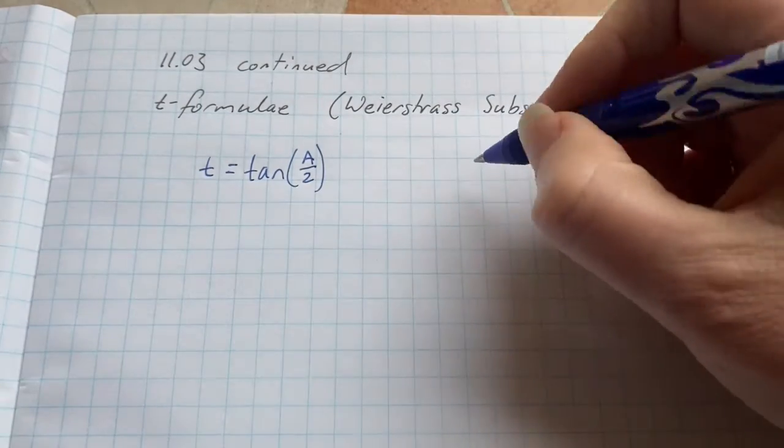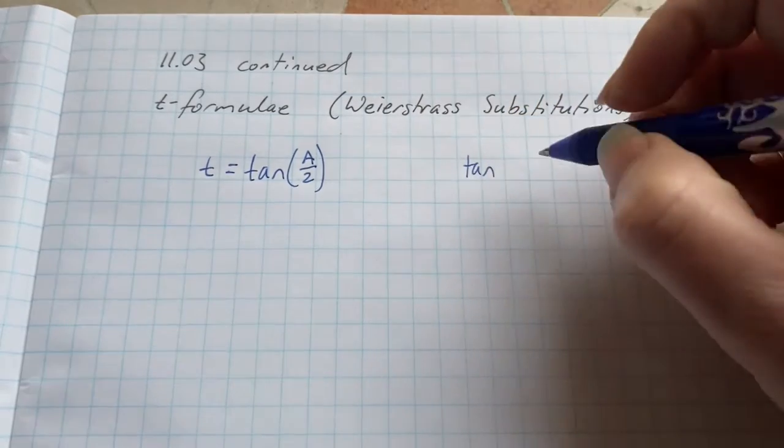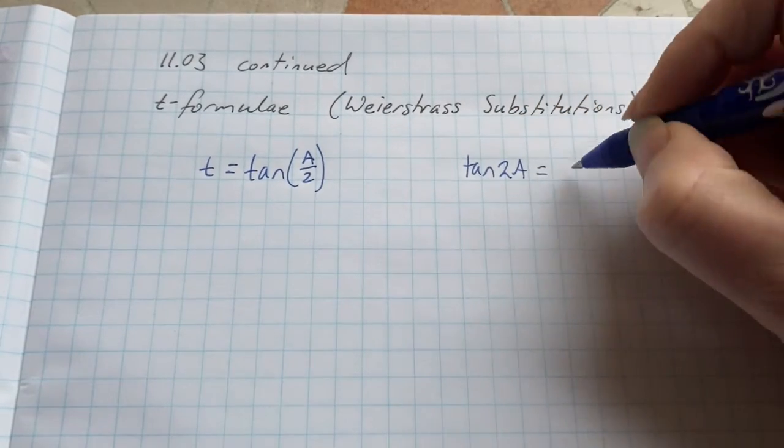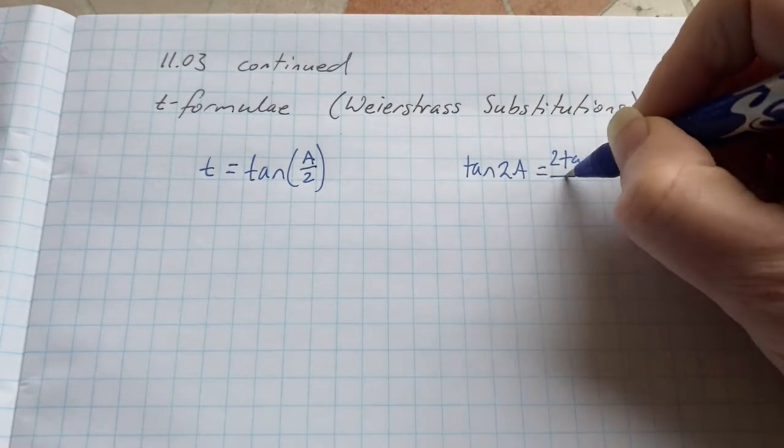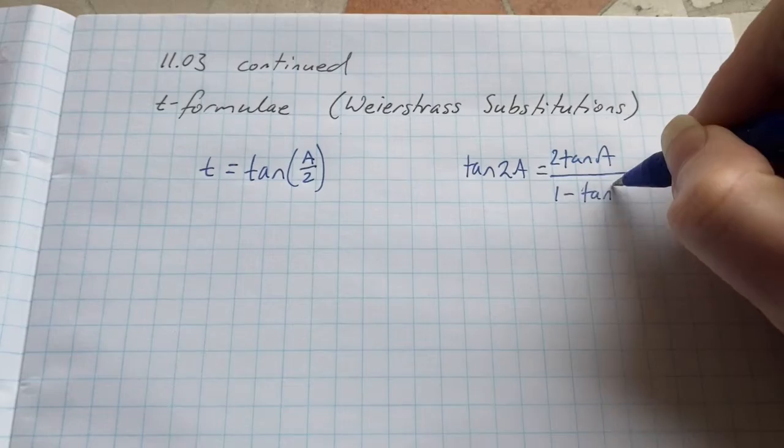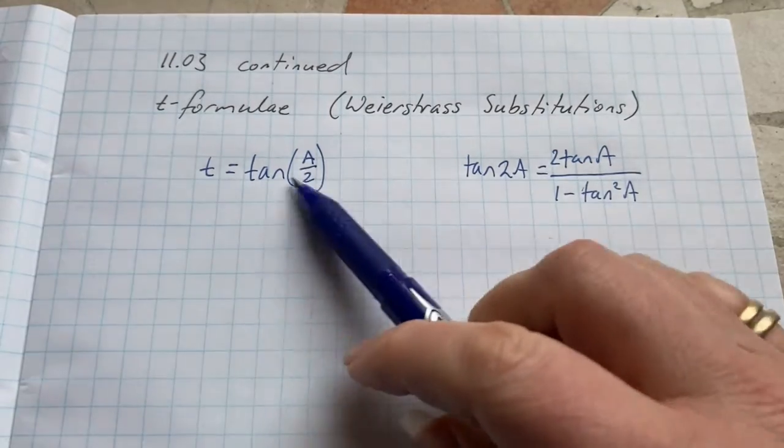Now, we know our double angle formula is that tan of 2A equals 2 tan A over 1 minus tan squared A. Now we can use that in here as well.